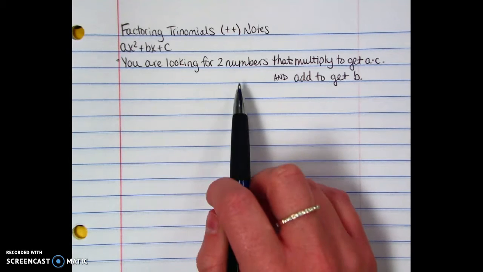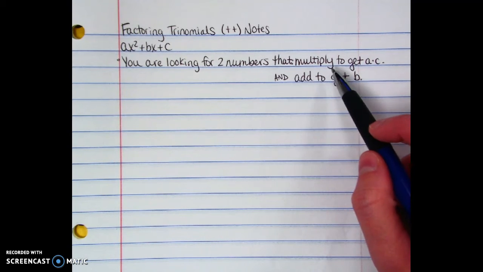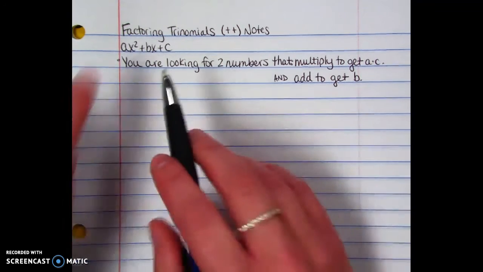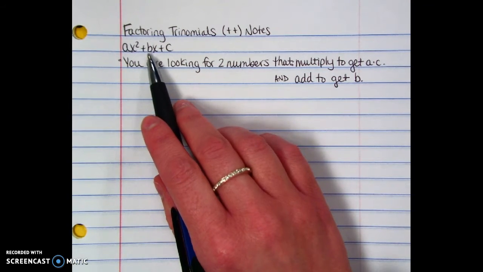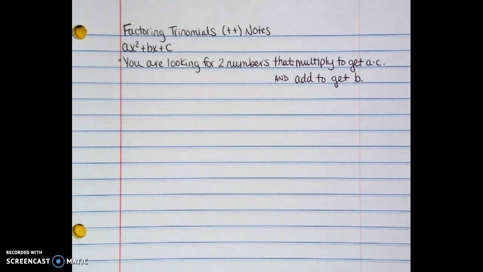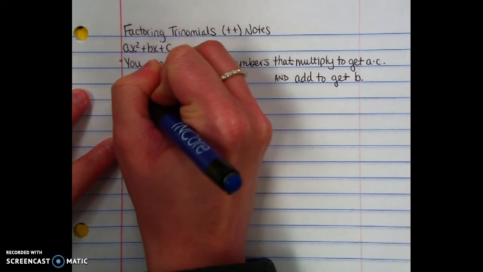You are looking for two numbers that have to do both of these. They have to both multiply to get a times c, so these two numbers multiply together, and they have to add together to get b, which is that middle term. So it's kind of like a puzzle. We'll do a few examples, and then you will need to do your assignment. So let's go ahead and do some examples.